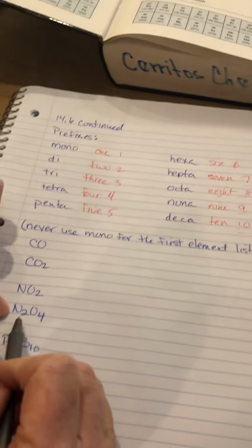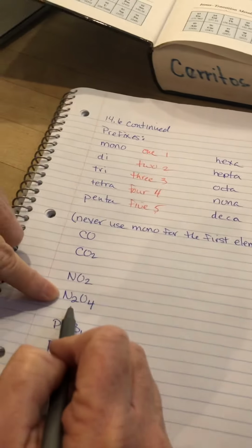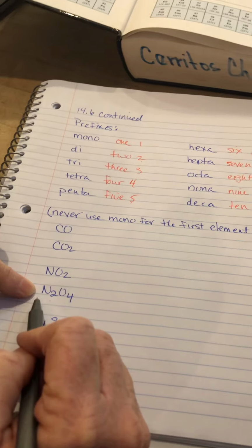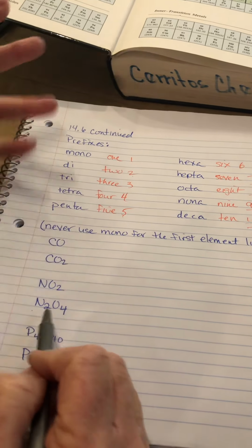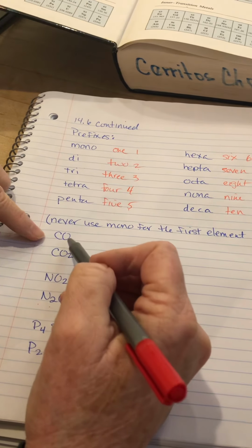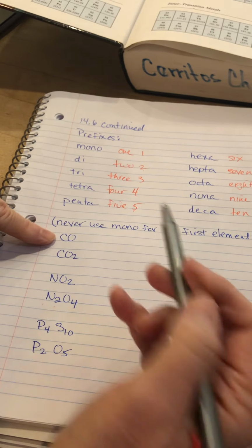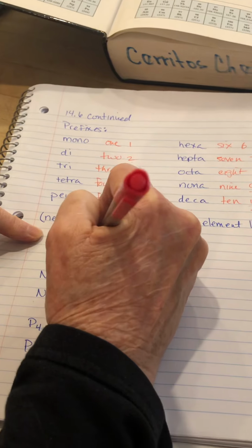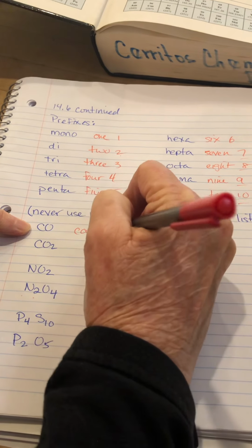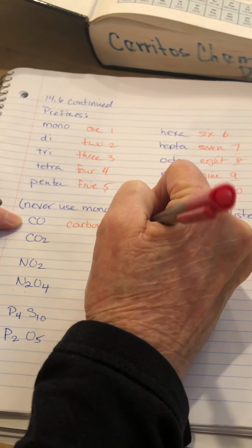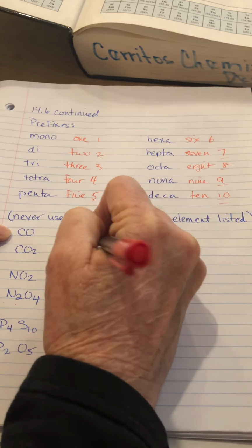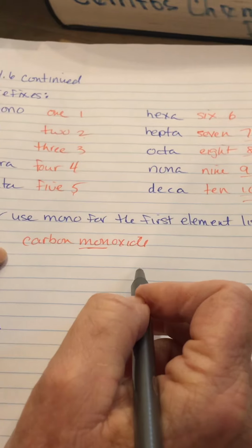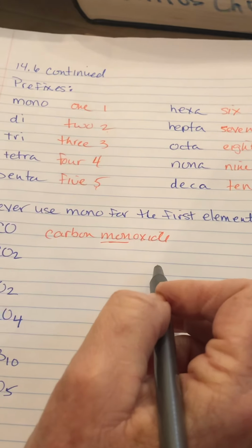If we have more than one atom of the first element, then we modify it using a prefix like di, but we don't use mono here. So for instance, 1 carbon and 1 oxygen is going to give me carbon monoxide, where we've taken mono and taken off the extra O because then it would be monooxide. But we don't call it monocarbon monoxide.